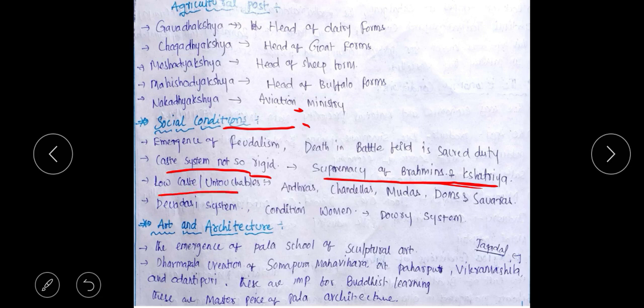And we see some of the low caste people. The Andhras were said to be low caste, and the Chandalas, Mudas, Doms and Savaras were also people of lower caste. And there was an existence of the Devadasi system, where a girl is attached to the temple, and all the rituals were taken care of by her.